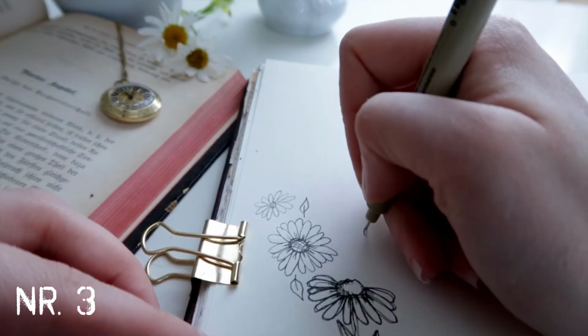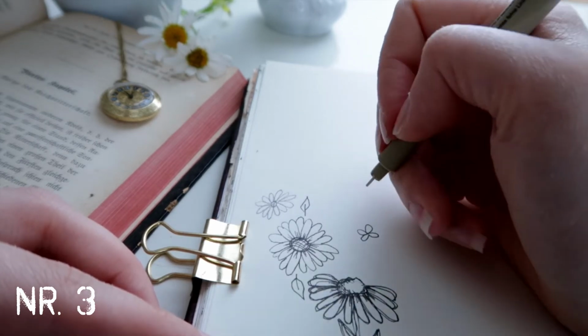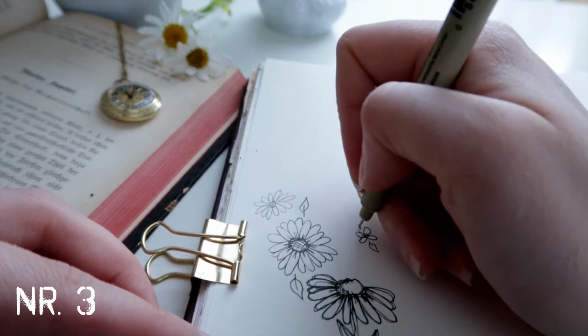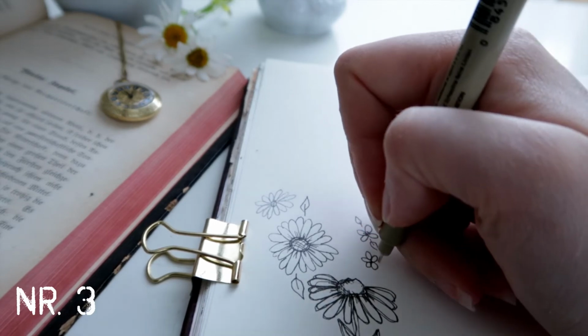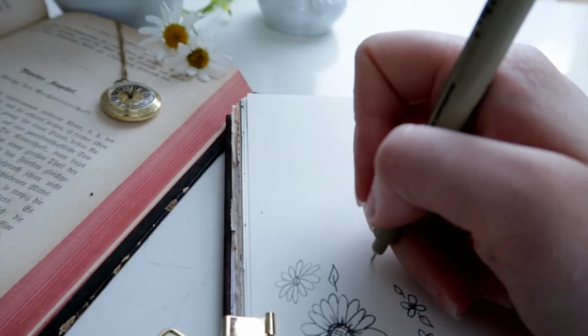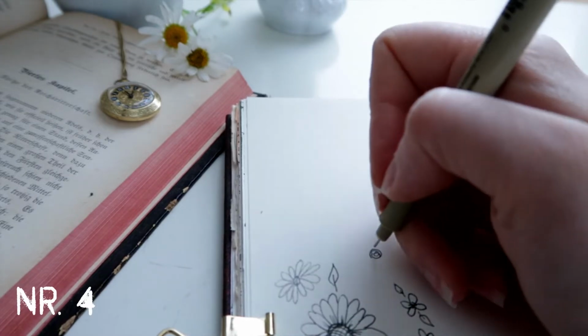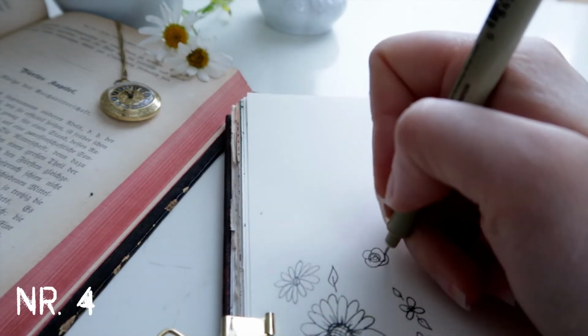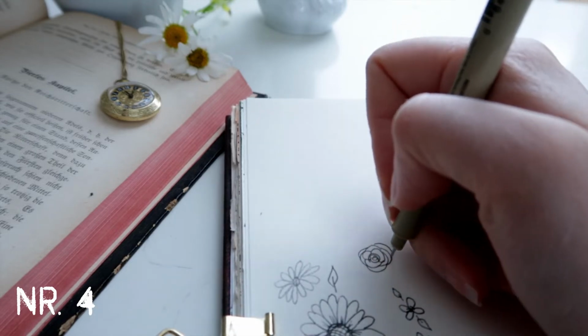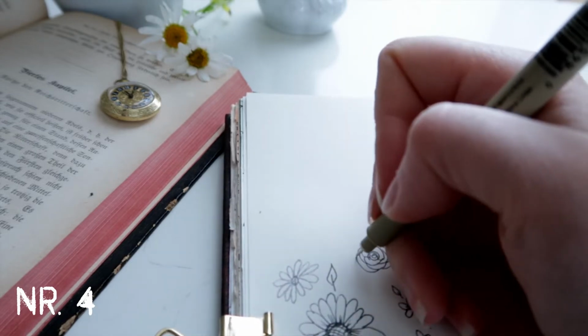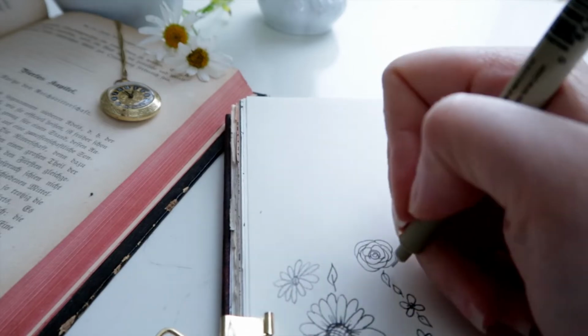Flower number 3 is really simple. You just draw 4 drop-shaped petals and a little dark circle in the middle. For number 4, we're gonna draw some abstract roses by adding arches around the spiral in the middle.